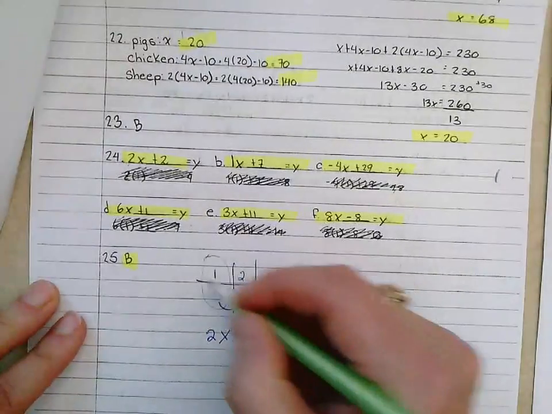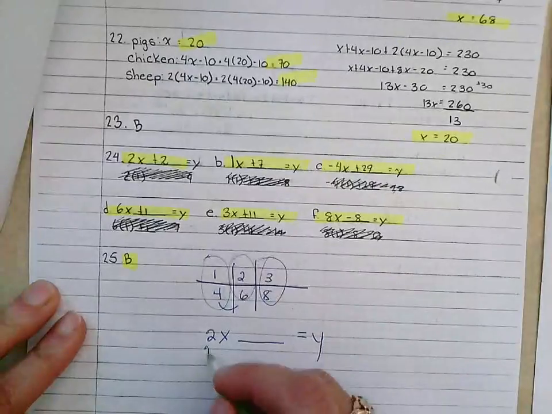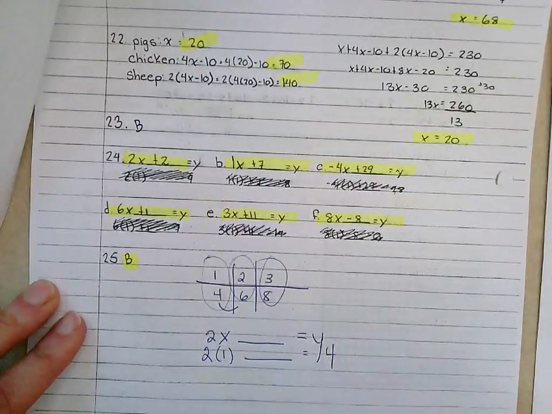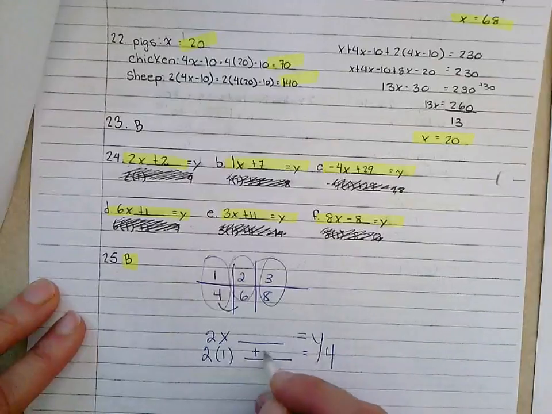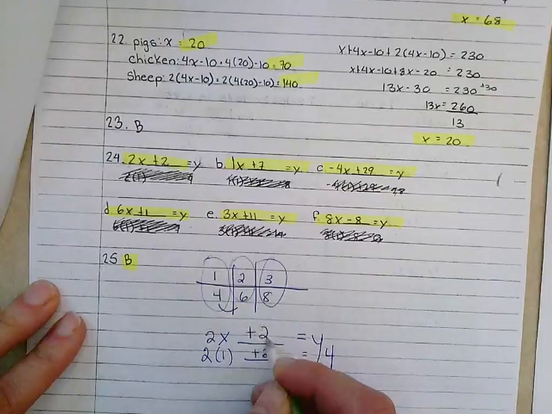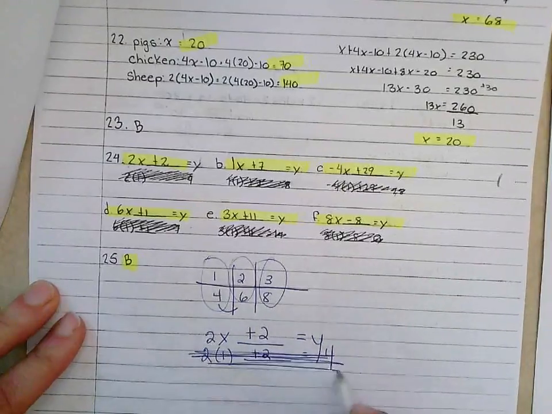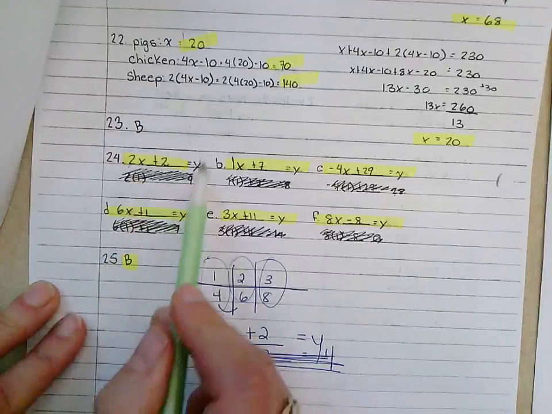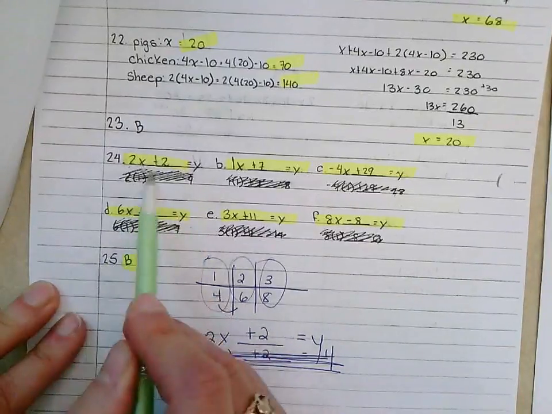I choose any of my coordinates, 1 and 4, so 2 times 1 has to equal 4. Agreed? Which means that I'm missing plus 2. So this was just here to help me find the plus 2. Do I need it? No. That's why it was scratched off here. This is the general rule.